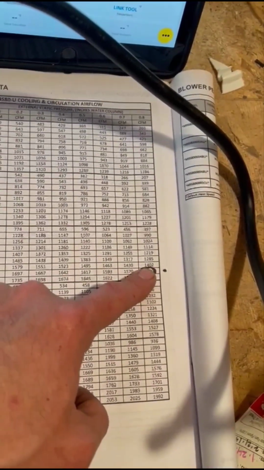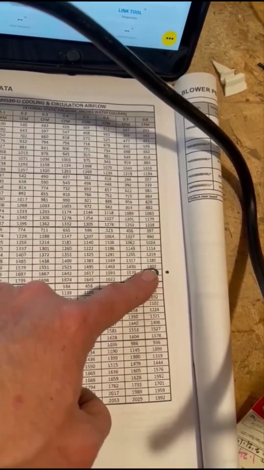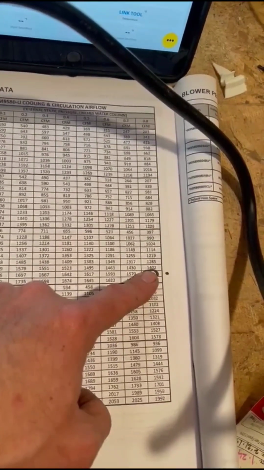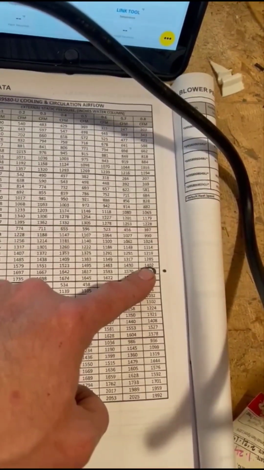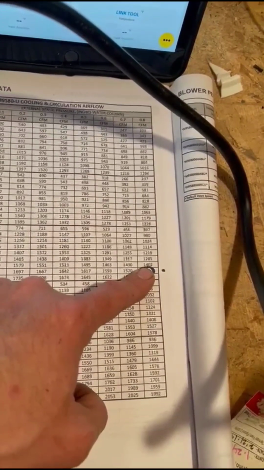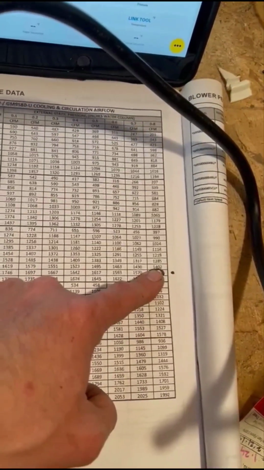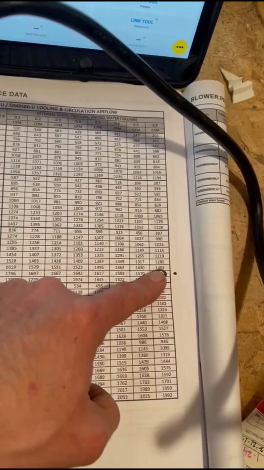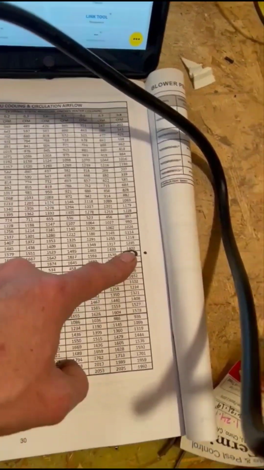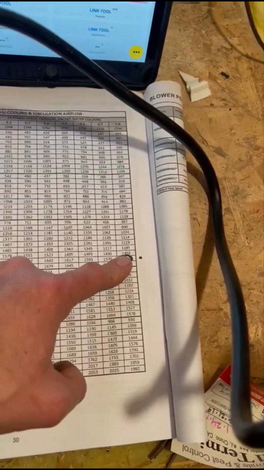And I spoke to the installer. We weighed in the charge according to the line set length minus the factory charge. So when I come back in the summer, I know I have very, very minor adjustments, maybe a couple ounces of refrigerant just to top it off to the correct amount of subcooling on this specific unit.